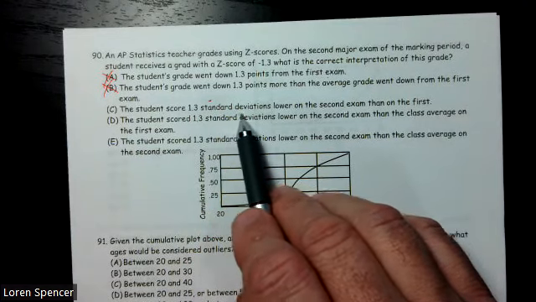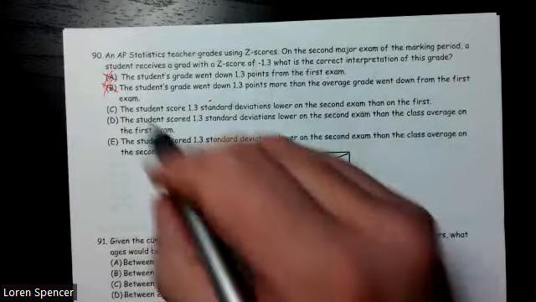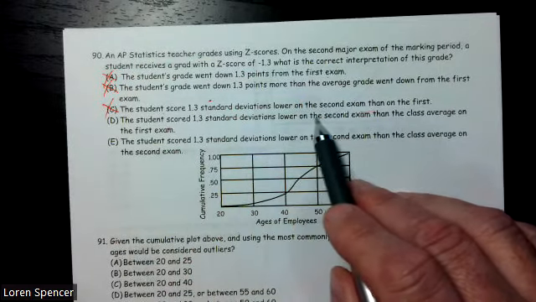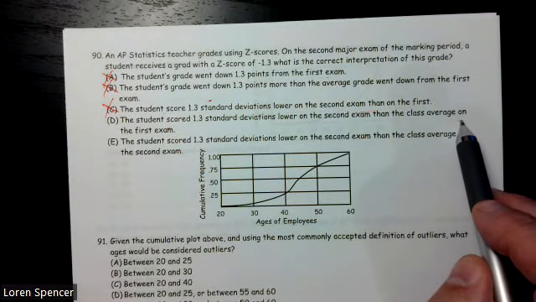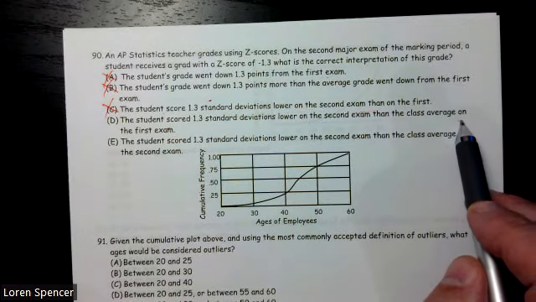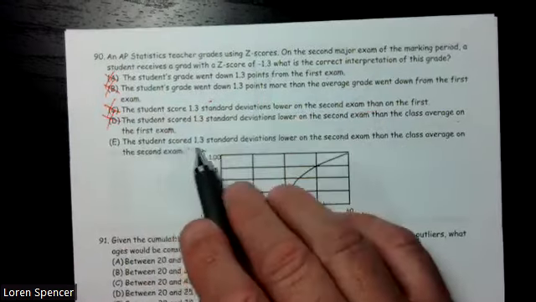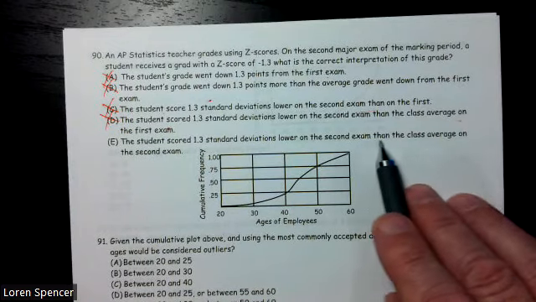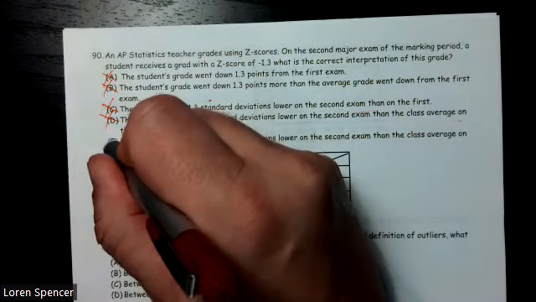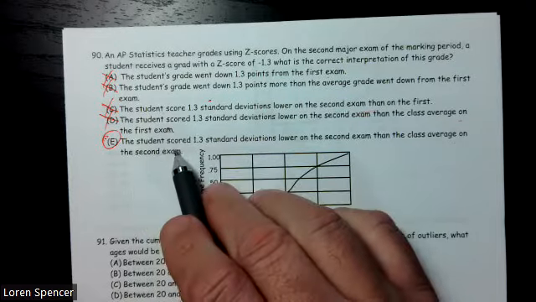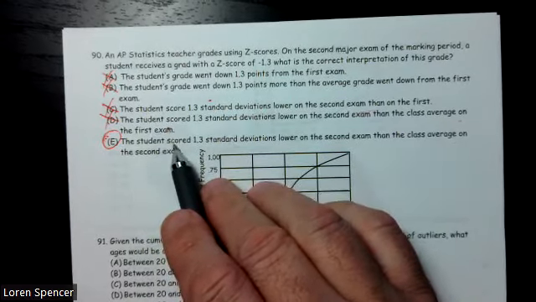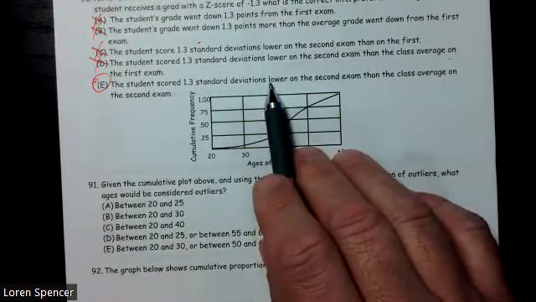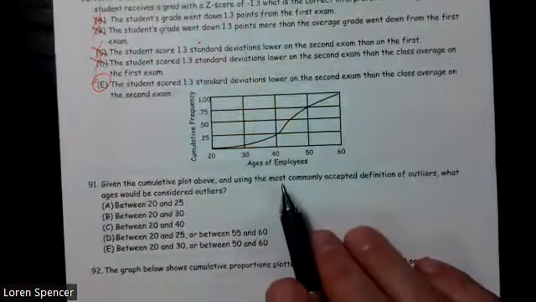The student scored 1.3 standard deviations lower on the second than on the first. Again, we don't know anything about the first. The student scored 1.3 standard deviations lower on the second exam than the class average on the first exam. No, again, we don't know anything about that first exam. The student scored 1.3 standard deviations lower on the second exam than the class average on the second exam. So that is the answer. We really haven't talked about z-scores in this unit. We will later. But they scored 1.3 standard deviations lower than the class average on that same test.